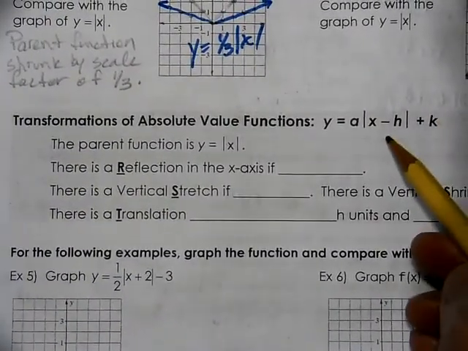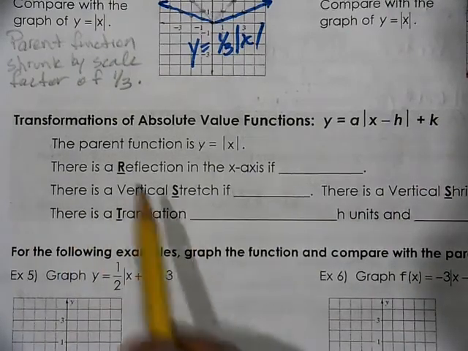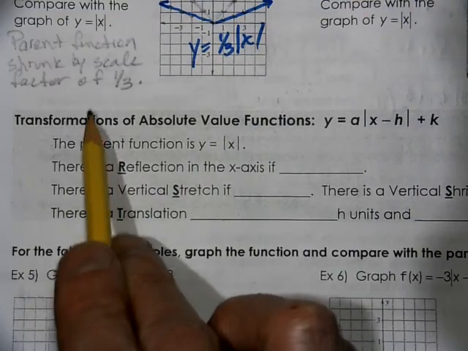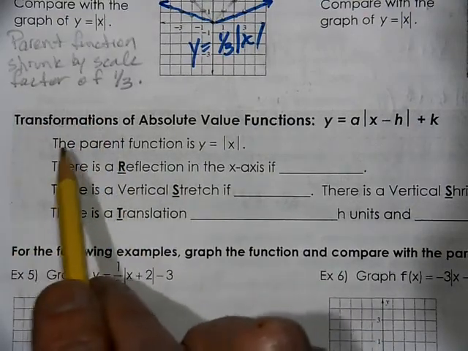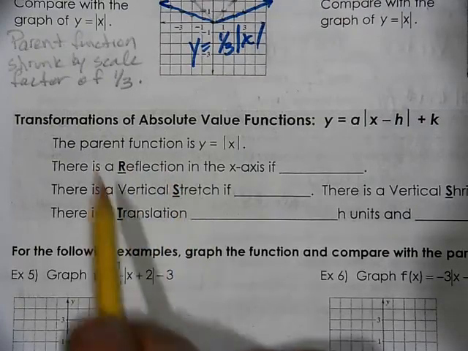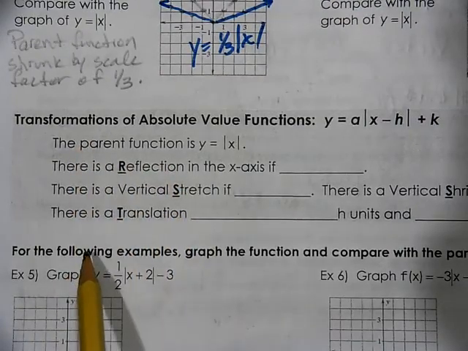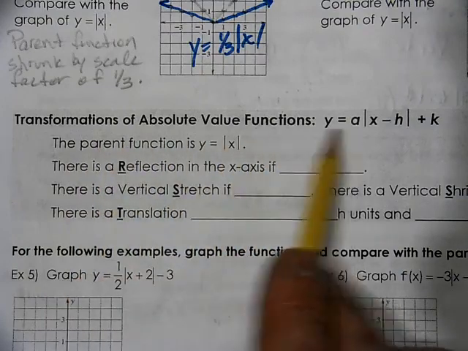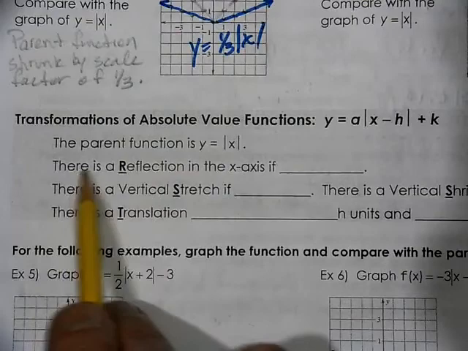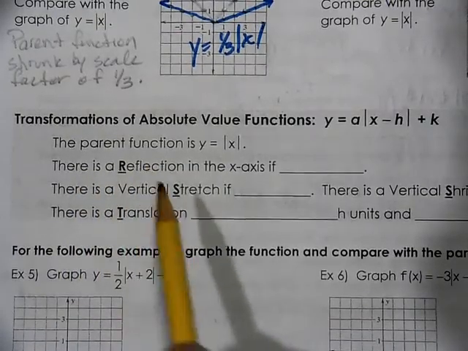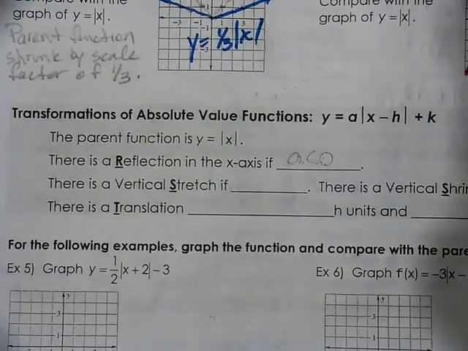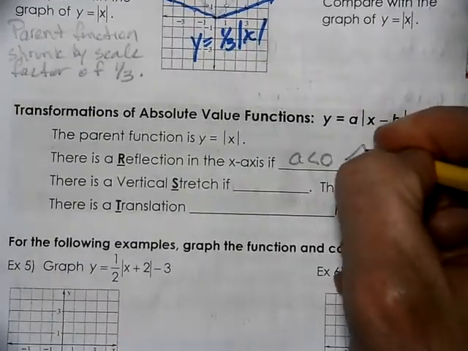Okay, here's some reviewing. This talks about our RST some more. Transformations means all of the RST: the reflections, the stretches and shrinks, and the translations. The parent function is y equals absolute value of x. The reflection is when your a value is less than 0, when it's a negative number. That means it's going to open down.